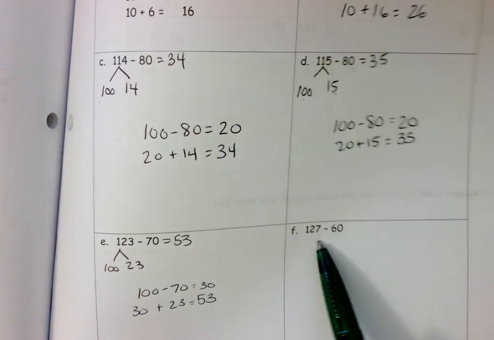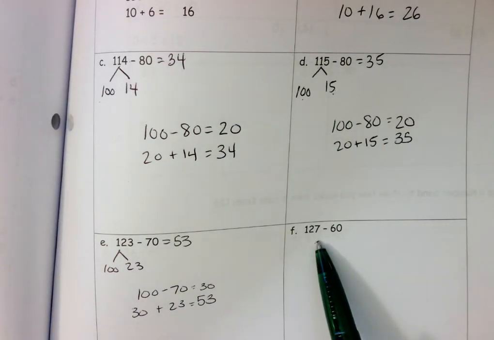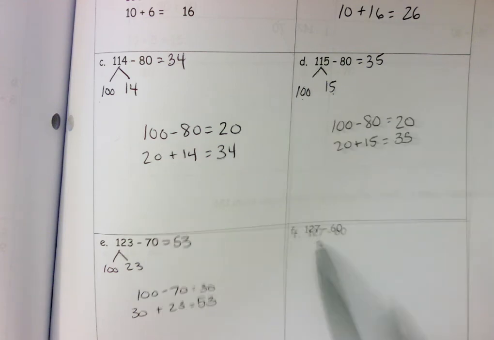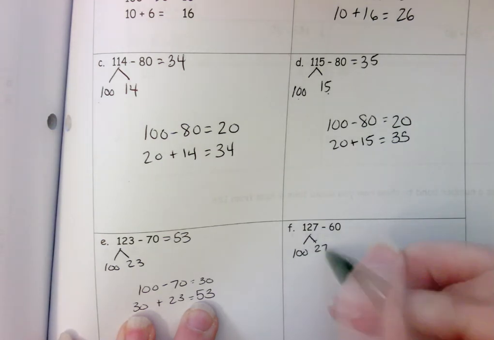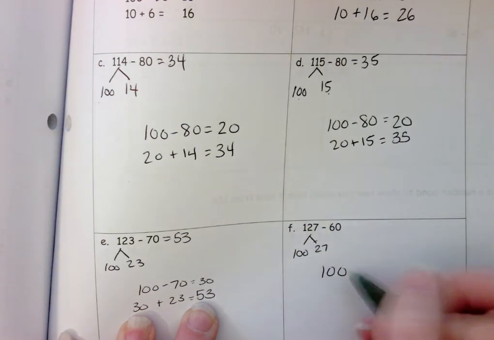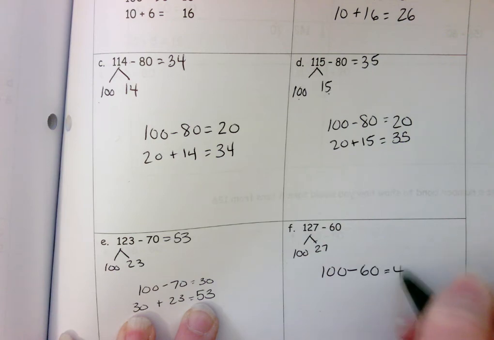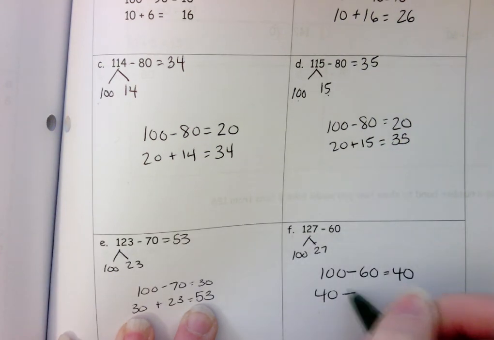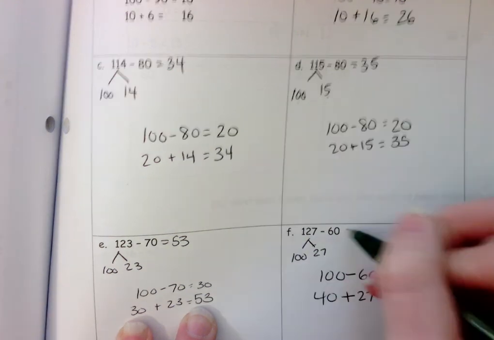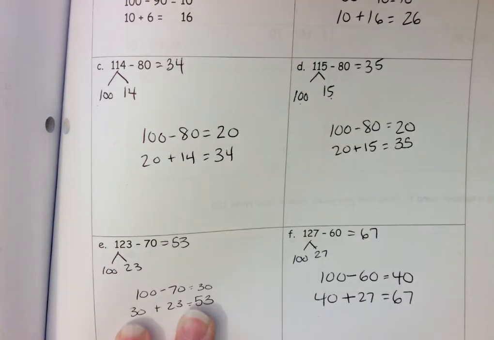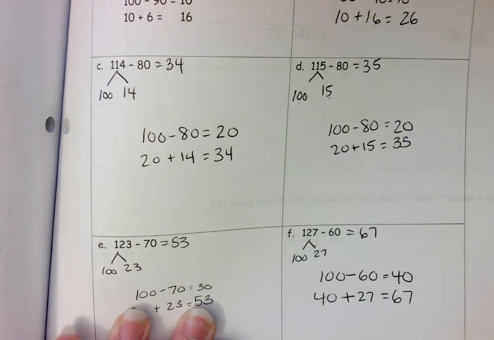Want to try this one before I complete it? Got your idea? Okay. I know I can take 60 from 100. And I know I can add that 27 back with our 40. 127 minus 60 equals 67. And that continues throughout.